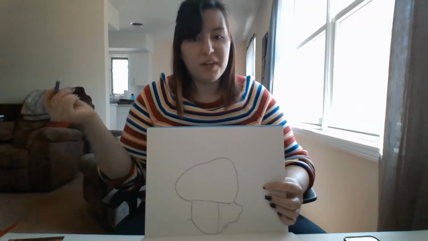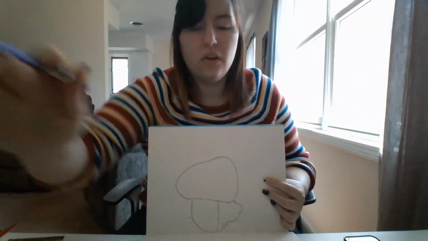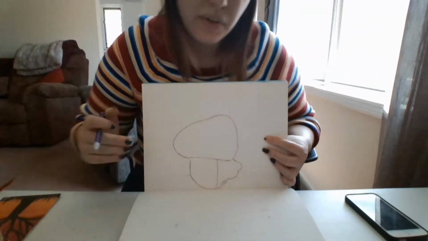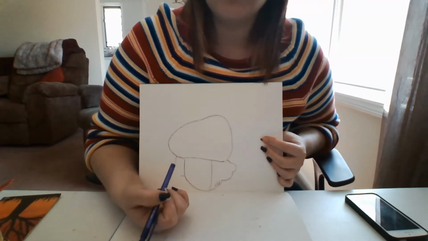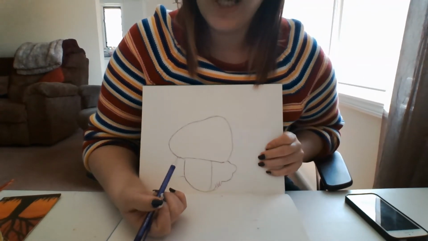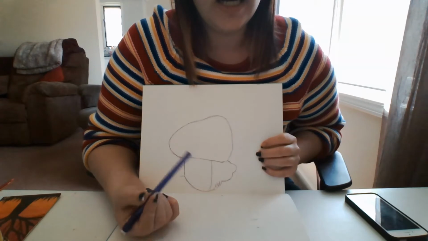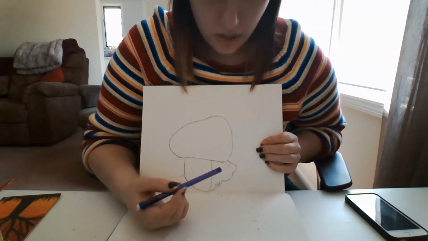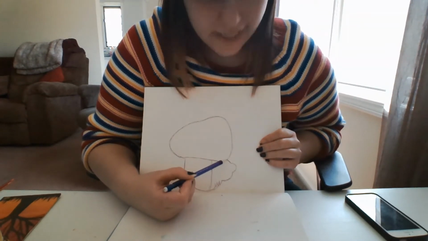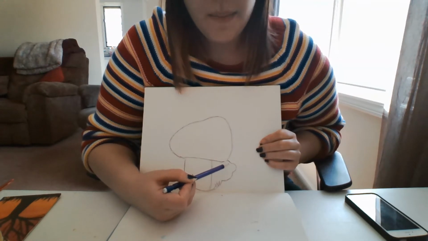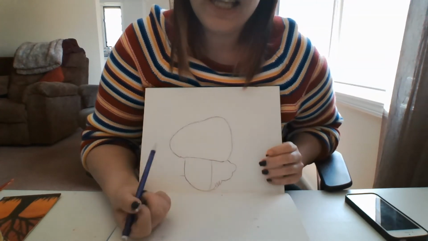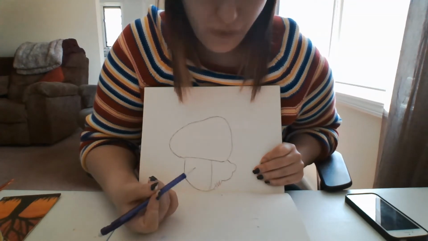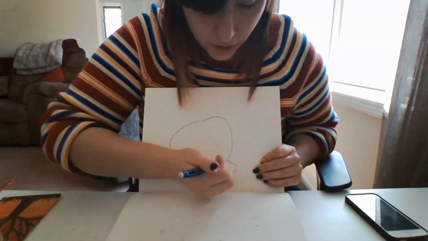Okay, off camera, I went in and made my outline a bit darker just so it was easier for you guys to see. Also, if you want to change your outline a little bit, that is okay, but I would suggest not doing it too much. Off camera, I did make this line go up a little bit more. It was actually more flat on the top, but I want to make it kind of a chubby groundhog or gopher situation.